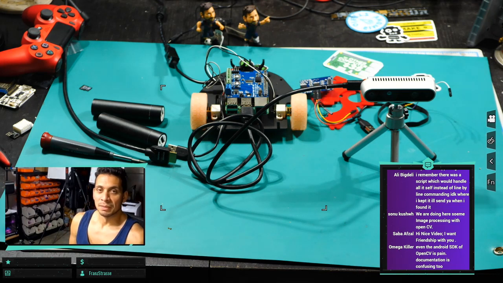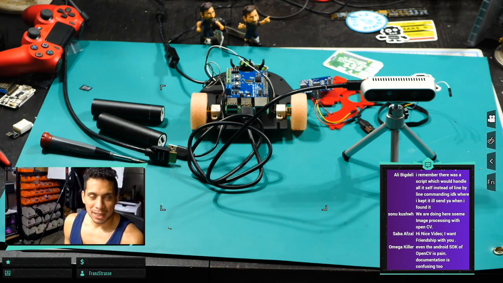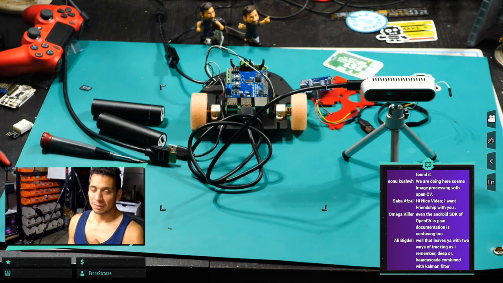Yeah, no, it's an Omega Killer. It's a massive library. I've used it for a number of years. Last time I used it was probably 4 or 5 years ago. But it's so massive, and there are so many people involved, that I agree the documentation is not very good.